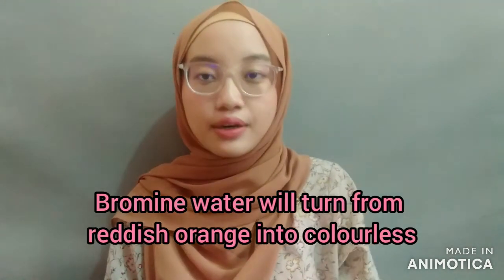So bromine water has a yellowish, orange, reddish color. When we add a few drops of bromine water to the unknown solution that might have alkenes, it will turn the reddish, yellowish, orangish color into colorless. So this is what we call decolorizing.